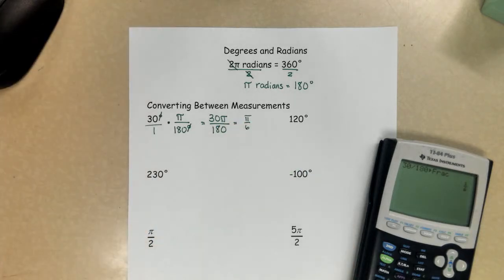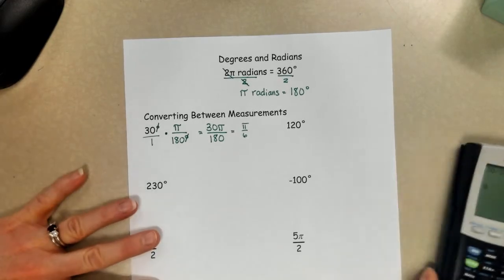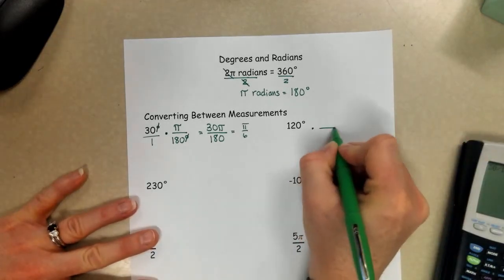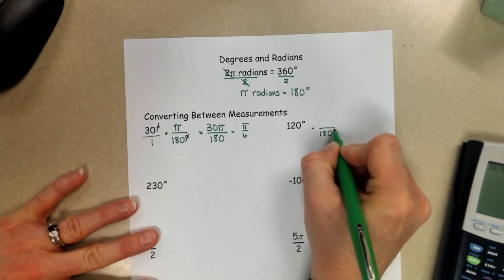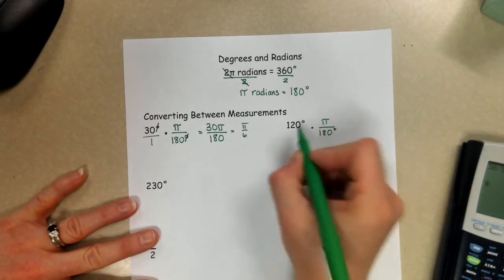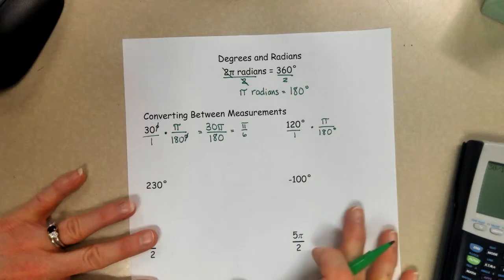Okay, the one beside it, 120 degrees. Again, I would have to put the 180 on the bottom because I need the degree symbol to cancel out. Put the pi on the top. Remember there's a 1 under here.